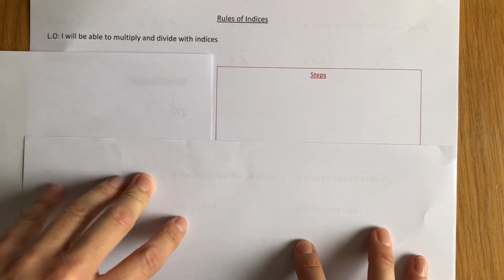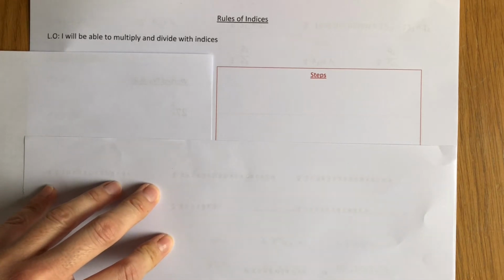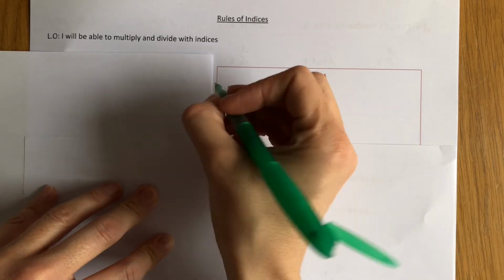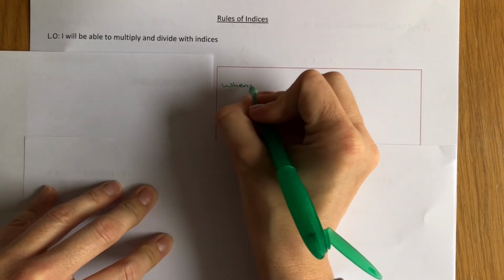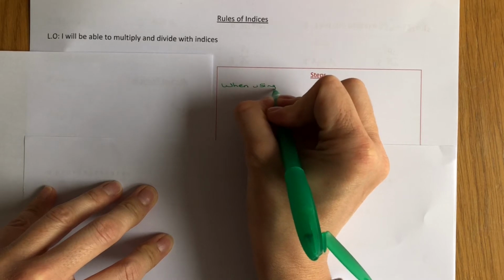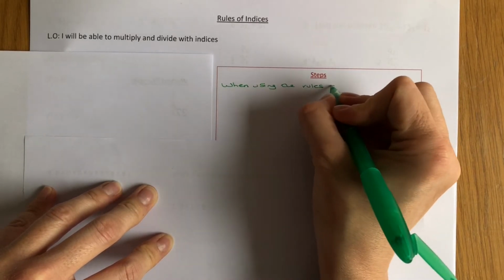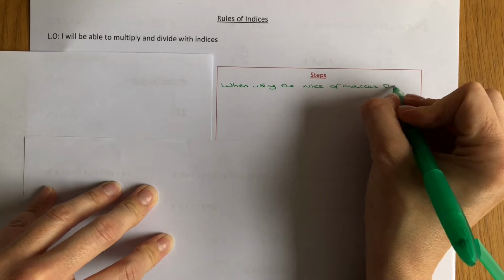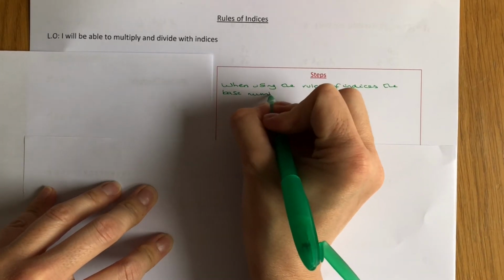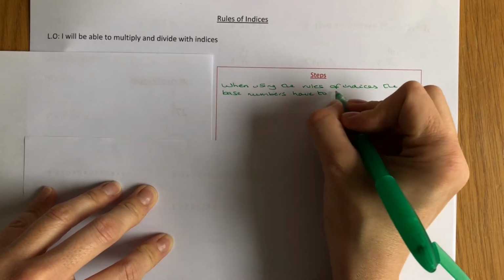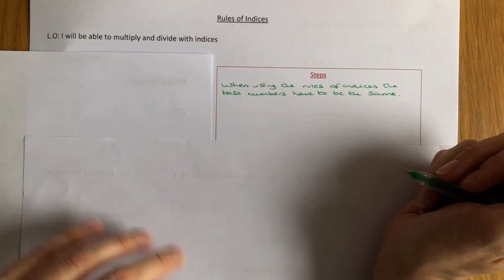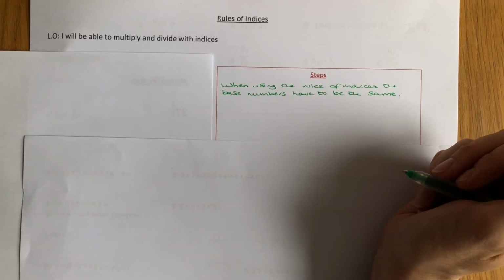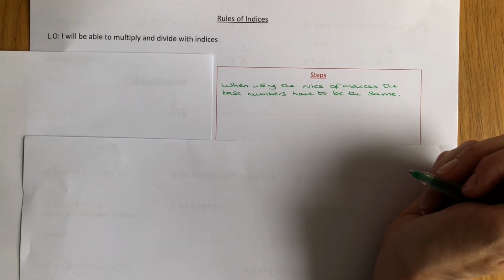So when working with the rules of indices, the base numbers have to be the same. So that's the first thing we're going to write down. Okay, that is very important. If the base numbers are not the same, you cannot apply the rules of indices.